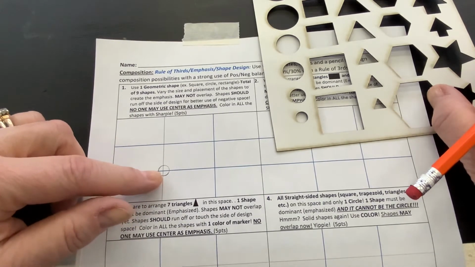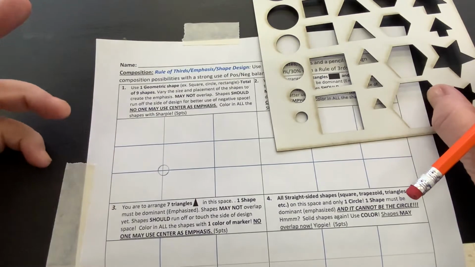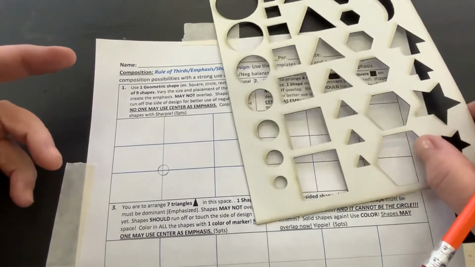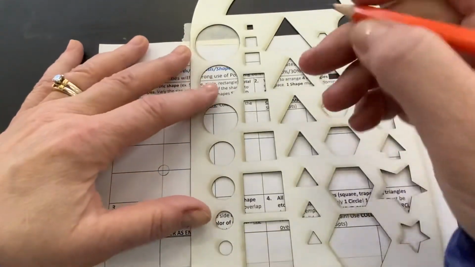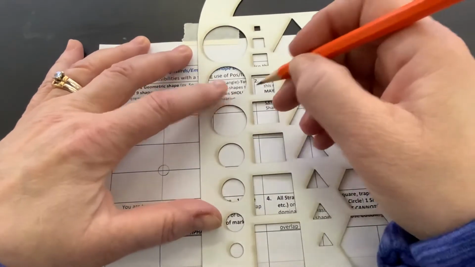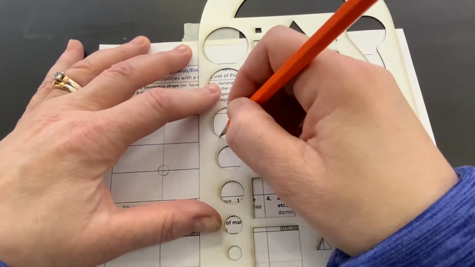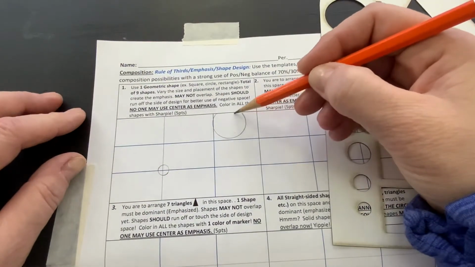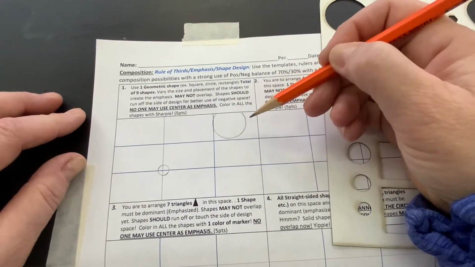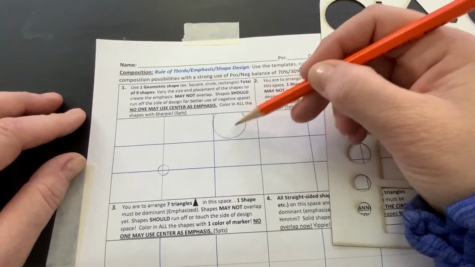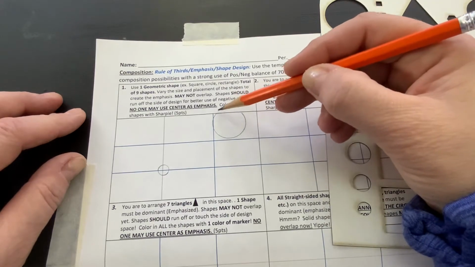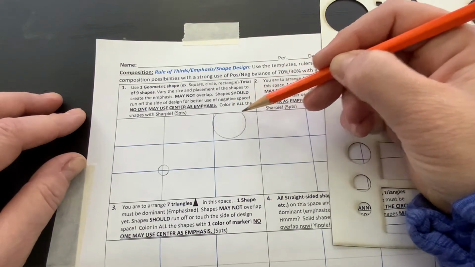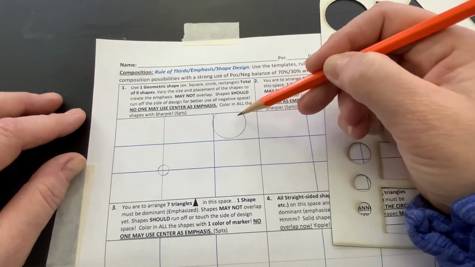So one way is to make them look different in size, right? So I'm going to play with some variety of sizes of circles. Now notice this first circle looks like he's going off my design space. It creates a little bit of interest. We know that he kind of imaginarily continues out there, but we don't see all of him.